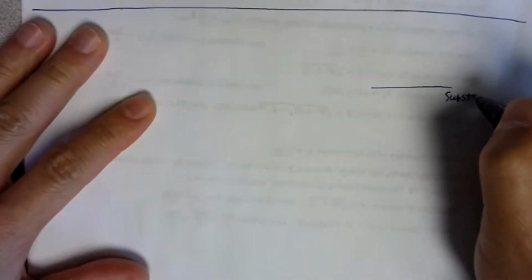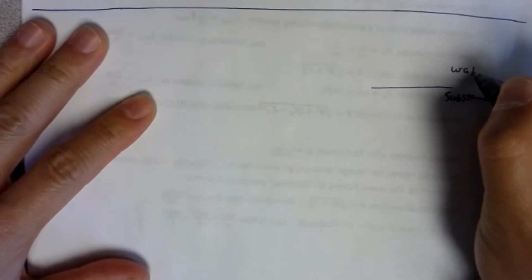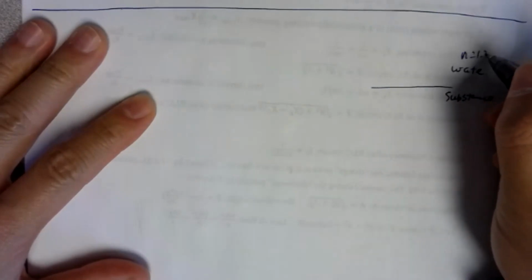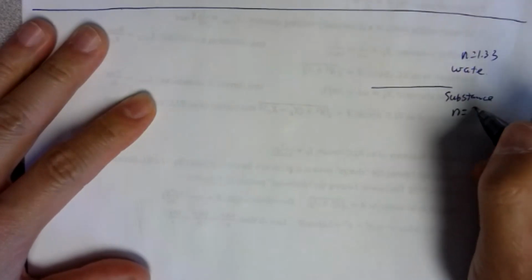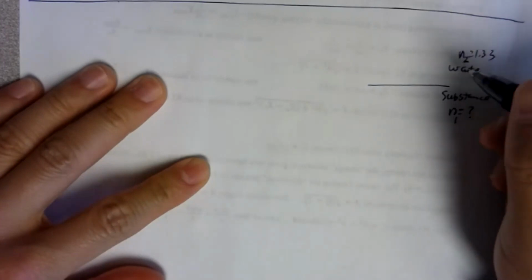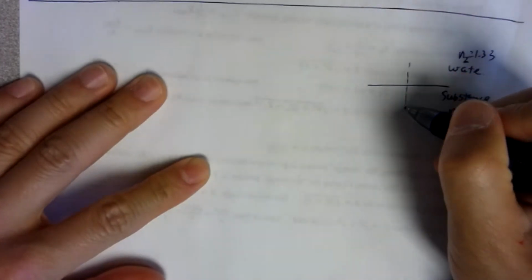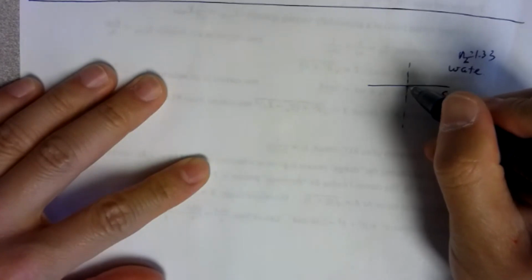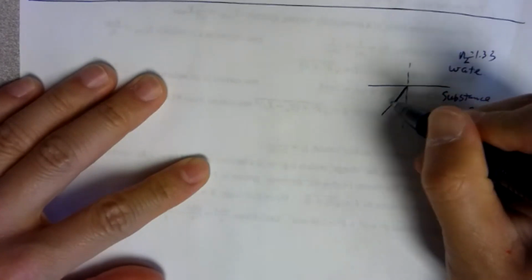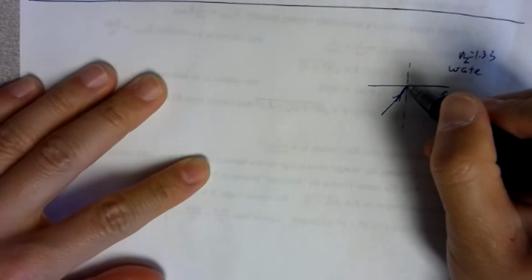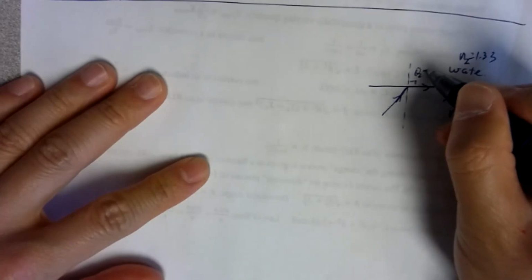So you have this substance in water, so the substance and water on top. We know water has 1.33 as its index of refraction. We're looking for the substance's index, so let's call this n1, and water n2, because the light goes from the substance to the water. When that happens, total internal reflection happens, so theta 2 is 90.